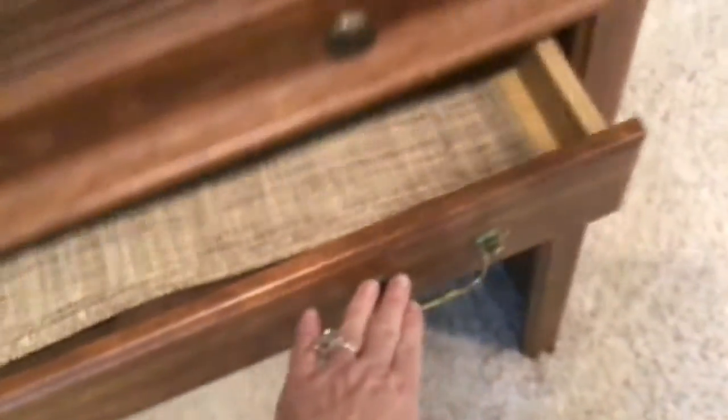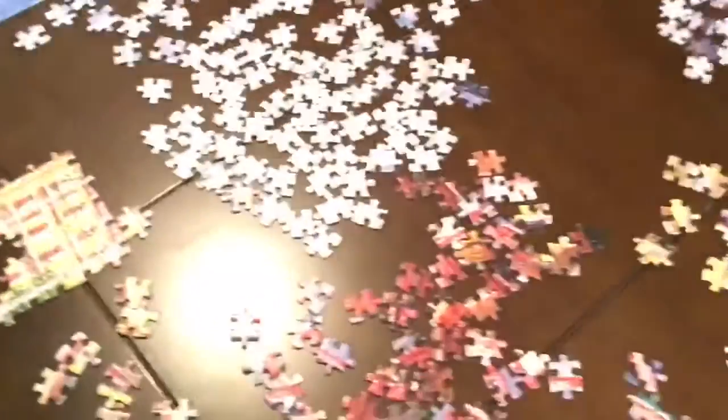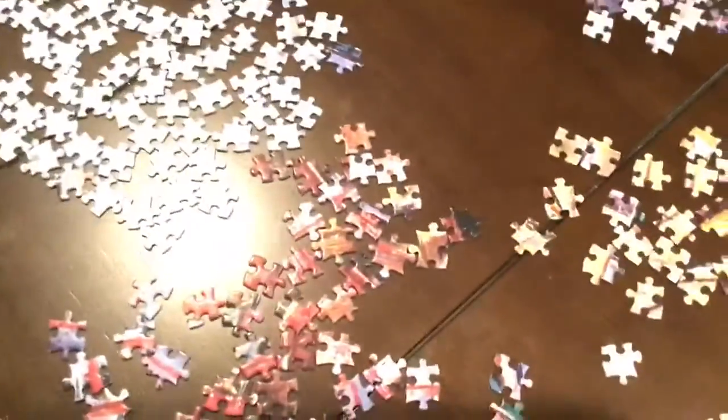When you have a drawer, you can pull the drawer open and closed. Here's a puzzle that I'm working on right now. Okay, I can pick up a piece, so I'm pulling. I'm not doing a very good job of it. There it is.